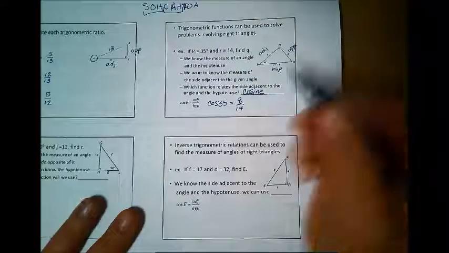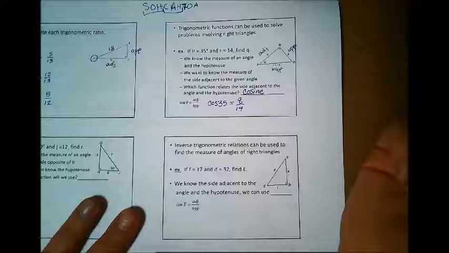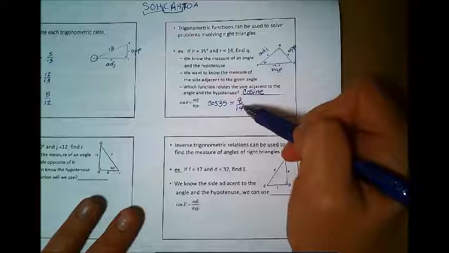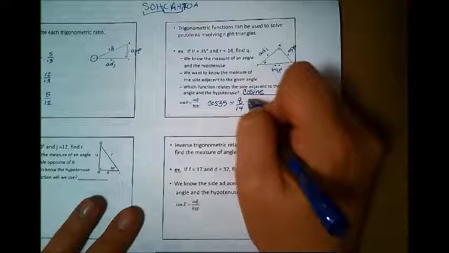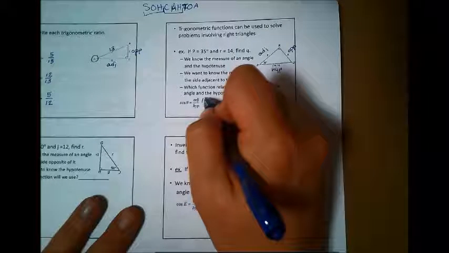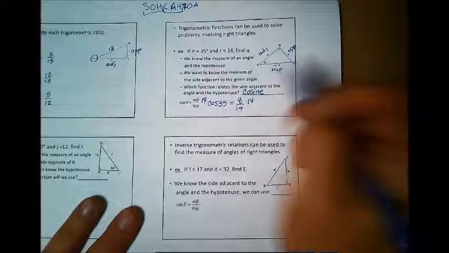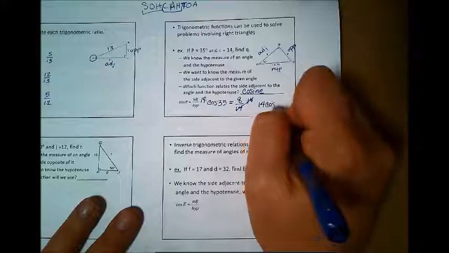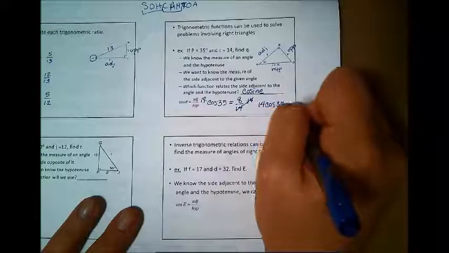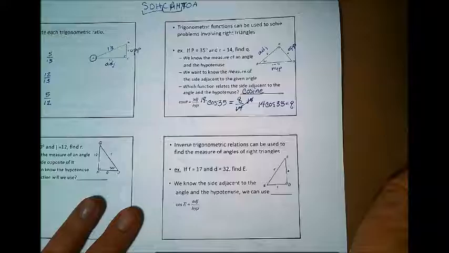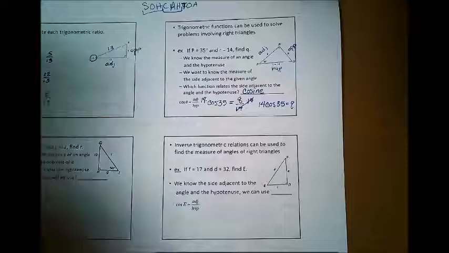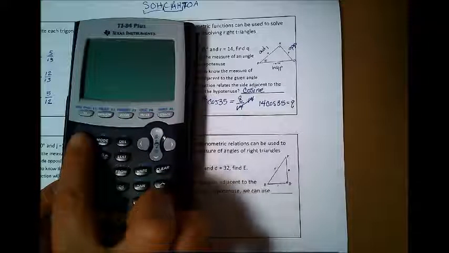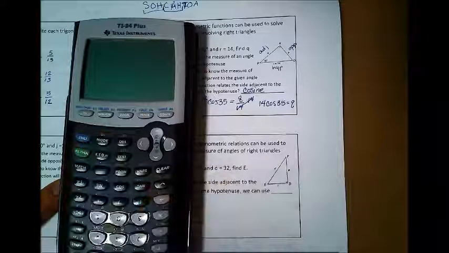Now, there's two important things going on here. 14 is on the bottom of the fraction bar. Fraction bar means divide, so we're going to have to multiply both sides by 14 to make that go away. So we get 14 cosine 35 is Q. The second important thing to remember is in your calculator, you want to check and make sure, well, first you want to make sure it's on.